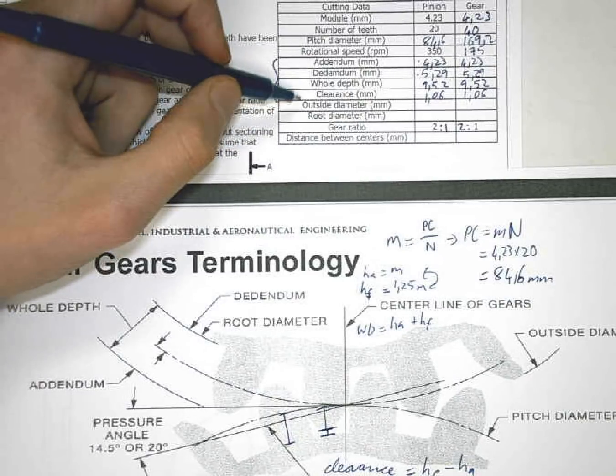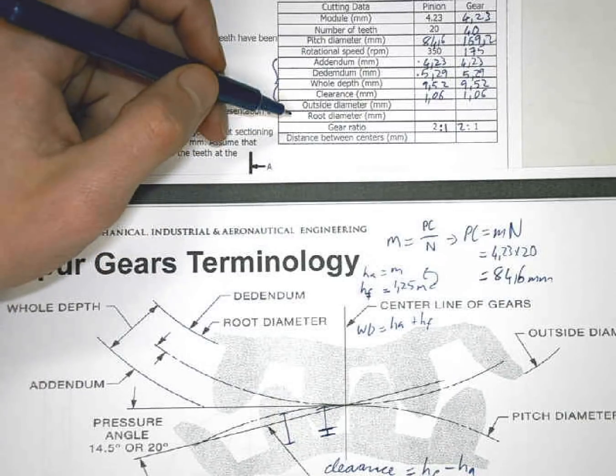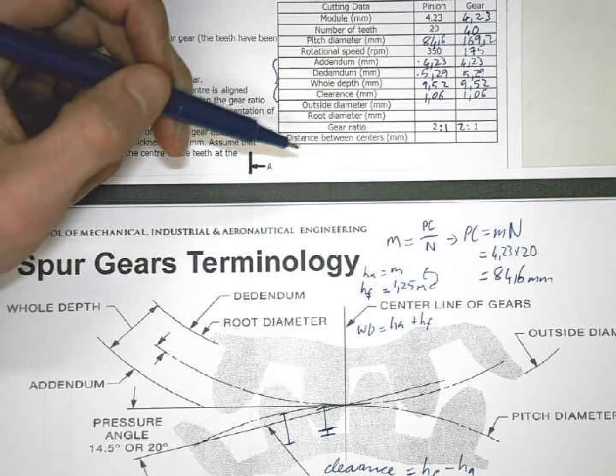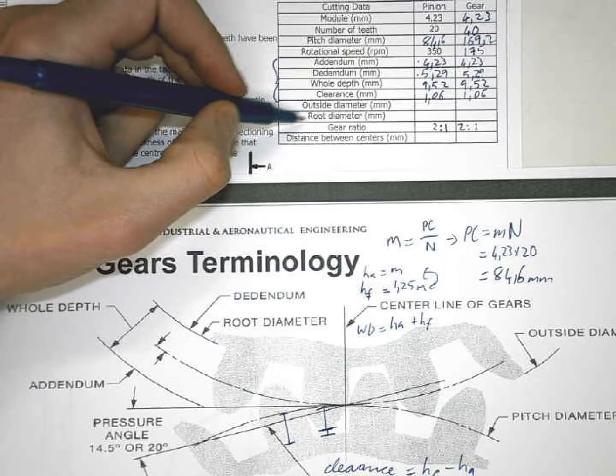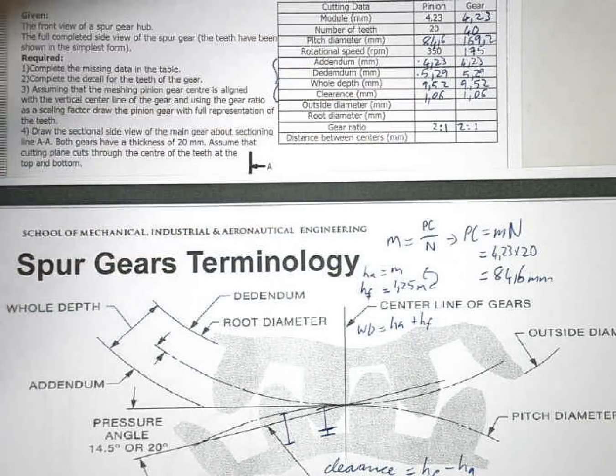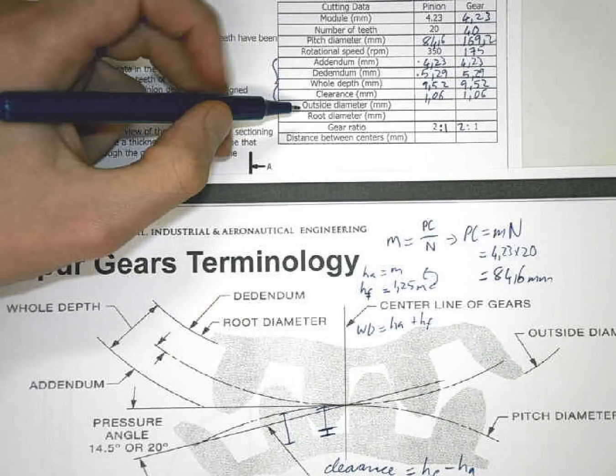Now, for the last 3 remaining unknowns, the outside diameter and the root diameter will be different for the pinion and the gear, and the distance between centers will be the same for both of them.